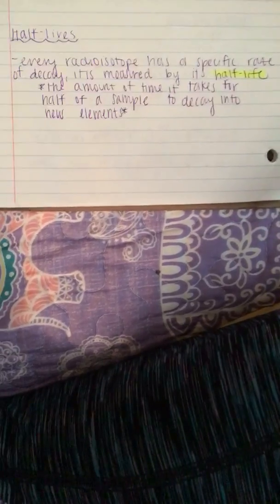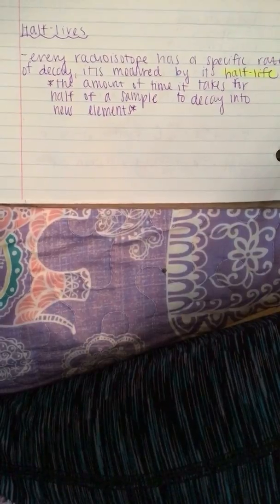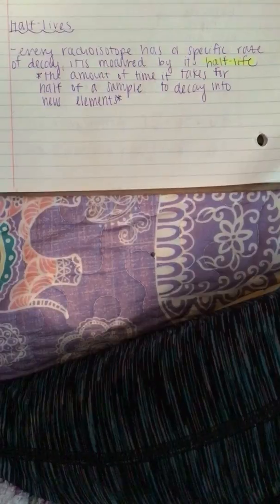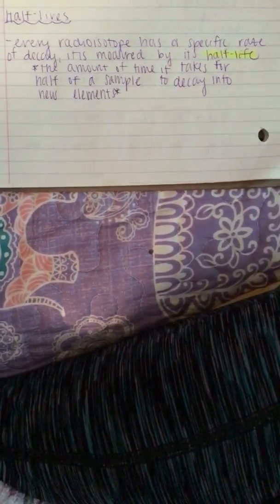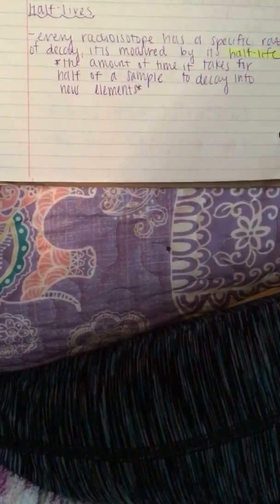So an example would be uranium-238 has a half-life of about 4.5 billion years, and polonium-214 has a half-life of about 165 microseconds. So those numbers are a little different. They're kind of far from each other. Billions of years to microseconds, that's a big difference. So you can really see the range that half-lives of isotopes have.